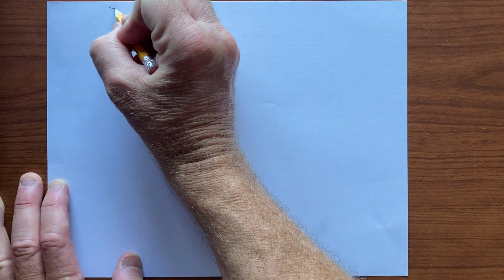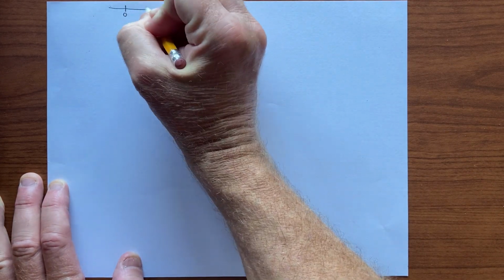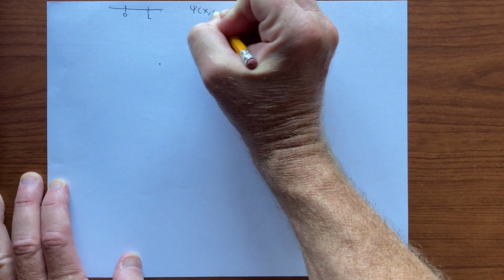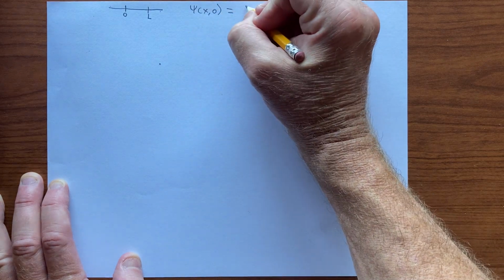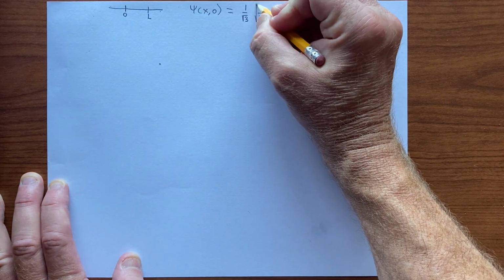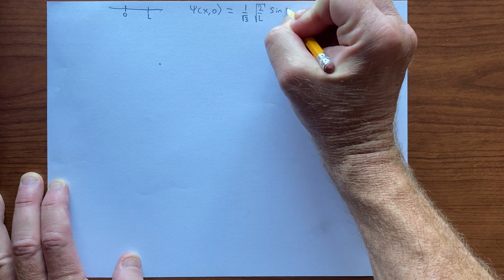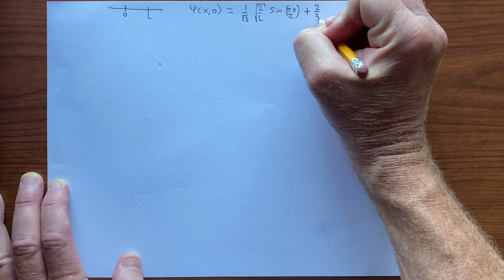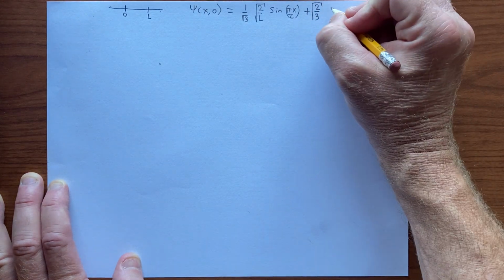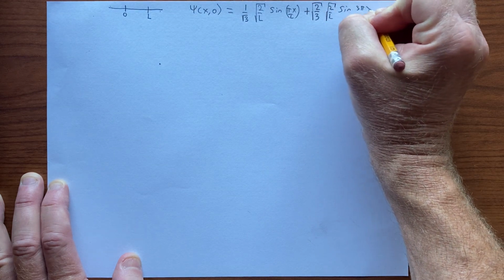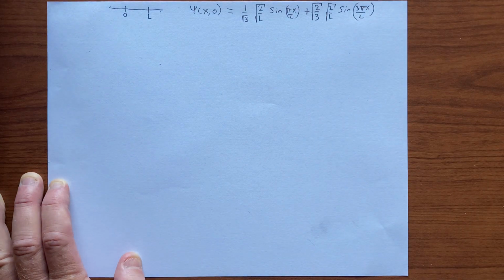Okay, so let's say we have the usual particle that's forced to live between x equals 0 and x equals L, and that at t equals 0, the wave function is 1 over square root of 3, times square root of 2 over L, sine of pi x over L, plus square root of 2 over 3, times square root of 2 over L, sine of 3 pi x over L. So at t equals 0, that's the function.